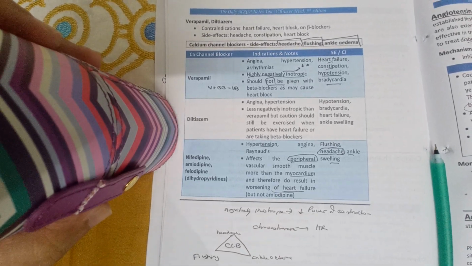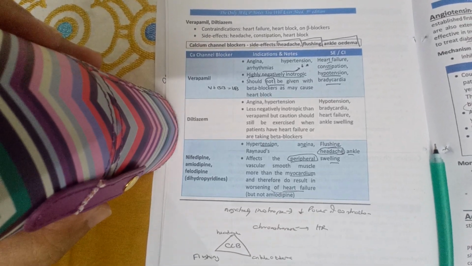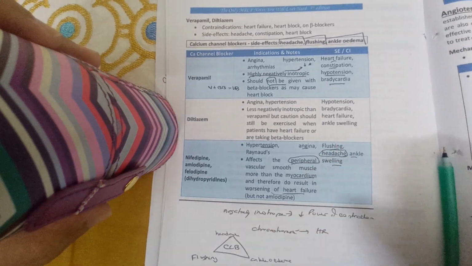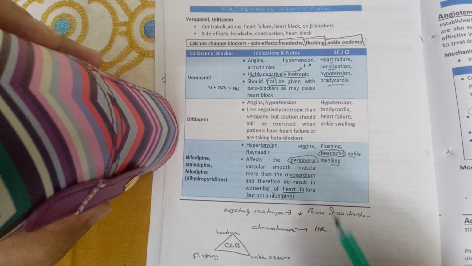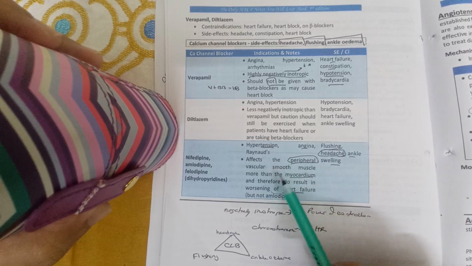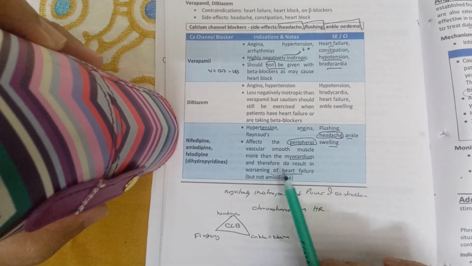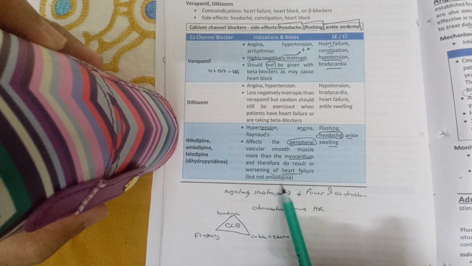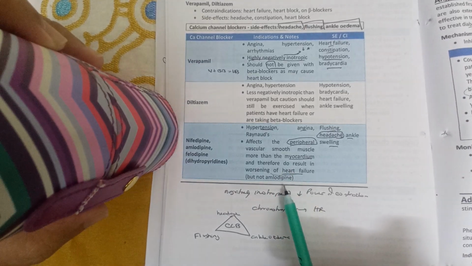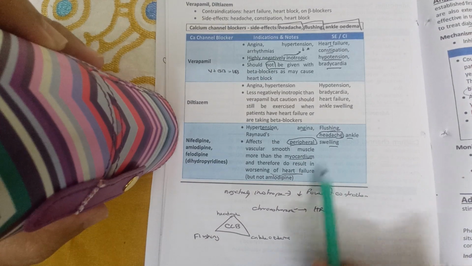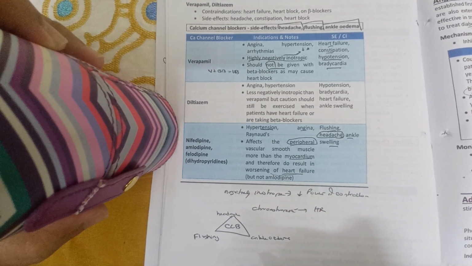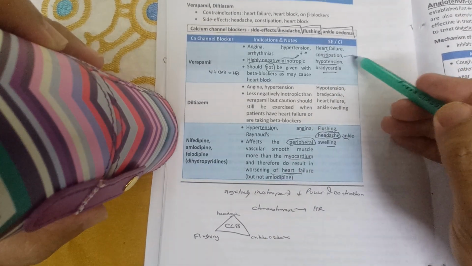And the last category is the ones which are very commonly used: nifedipine, amlodipine, felodipine. Mainly used in hypertension, angina, Raynaud's, they affect the peripheral vascular smooth muscle more than the myocardium, and therefore do result in worsening of heart failure, but not amlodipine. Flushing, headache, and ankle swelling can occur. Constipation for verapamil mainly.